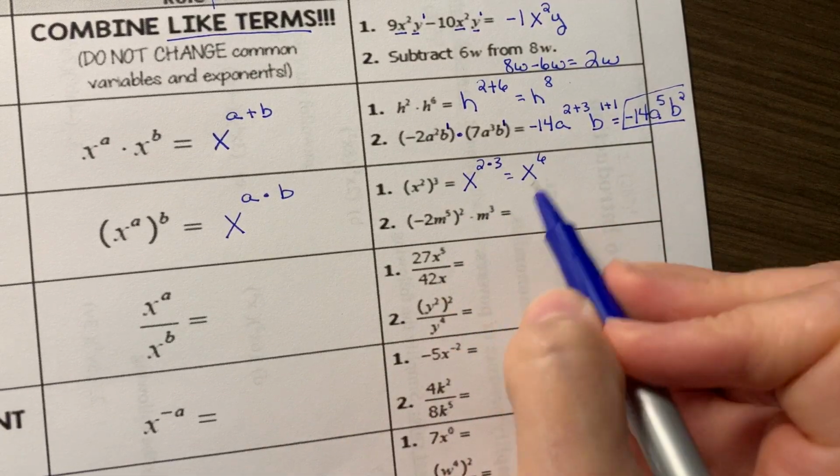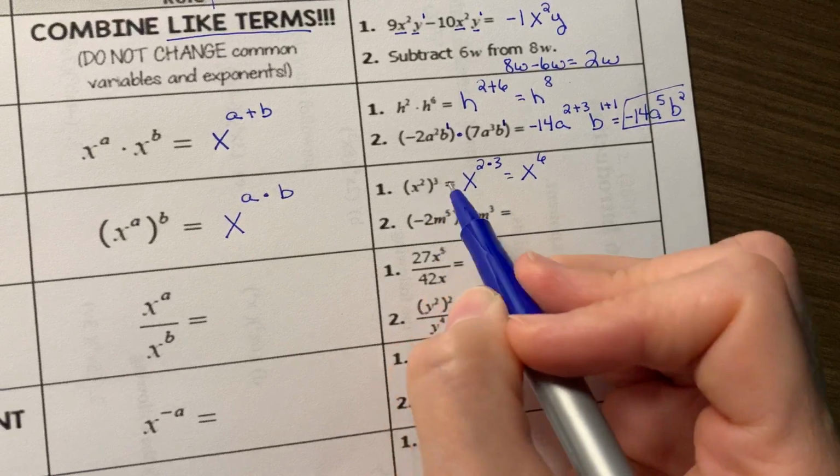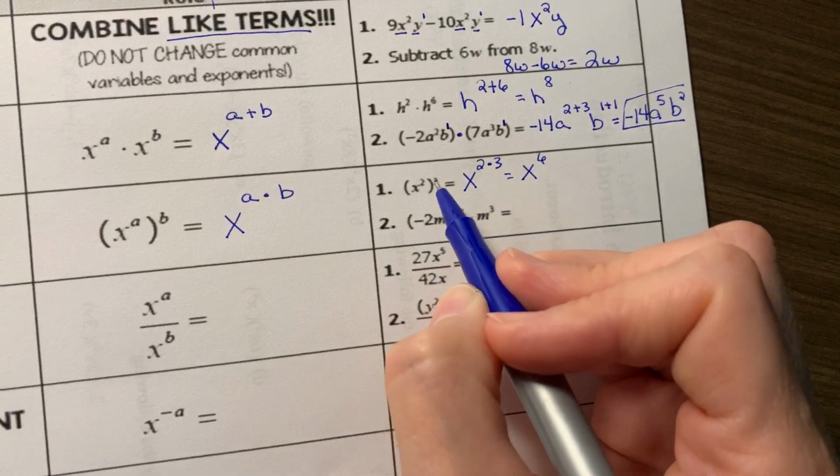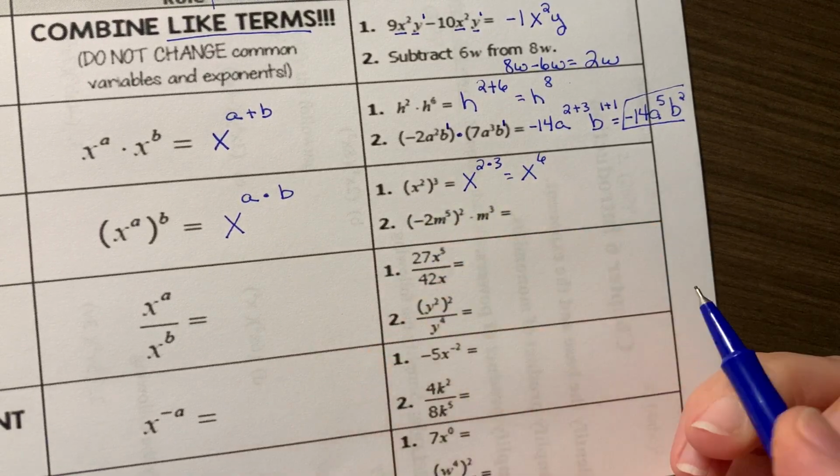Okay, not x to the 5. Common mistake on these is you go, 2 and 3, that's 5. Nope. Remember, you're multiplying. Power to a power, you multiply.